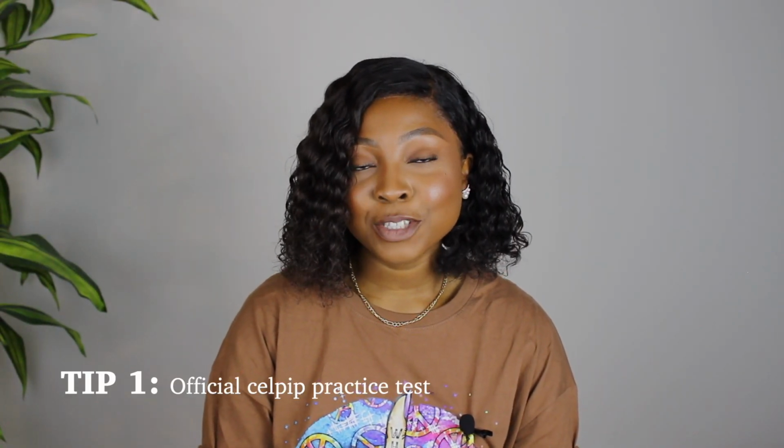to the exam. The first tip is I took the practice test on the official CELPIP website. This really helped me because it gave me a general overview of what the test will look like on the test date. I had less anxiety because the exam looked familiar when I started my exam. So I think this is very, very important. So that's the number one thing I would advise you guys to do.